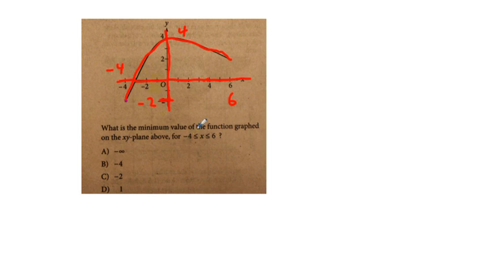So if you're interested in the minimum value, that's understanding the value is going to be output data. I'm making up another little crossword, right? So your value is going to be your y value. The lowest one we see is here at x equals negative 4, y equals negative 2. So negative 2 is our correct answer.